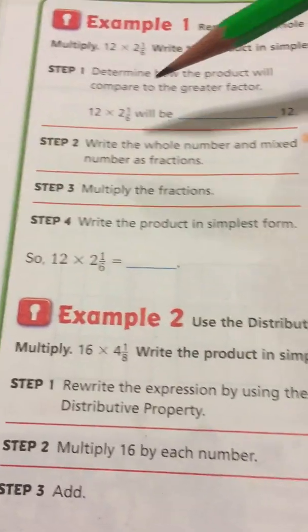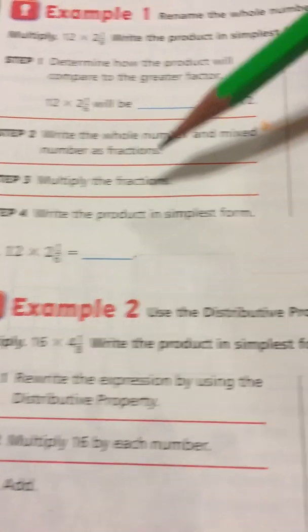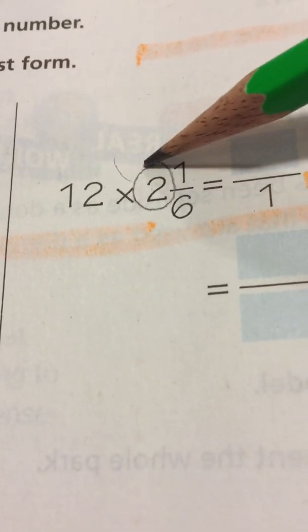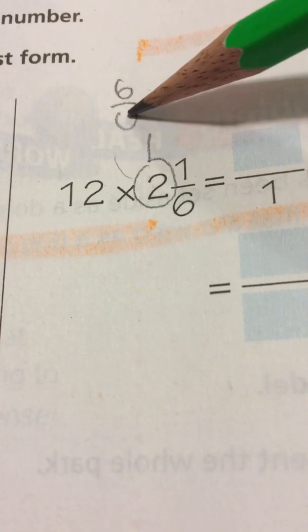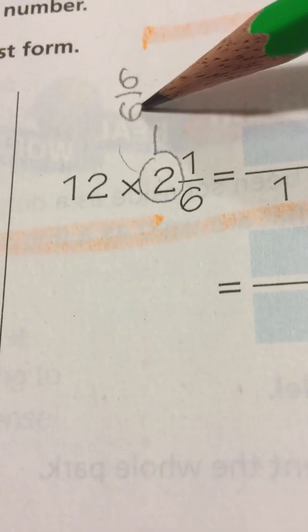Let's ignore those steps. Okay, let's look over here. We have 12 times 2 and 1/6. Now what this is saying is you have 2 wholes that are equivalent to 6/6. Now you might ask, where did you get that 6?